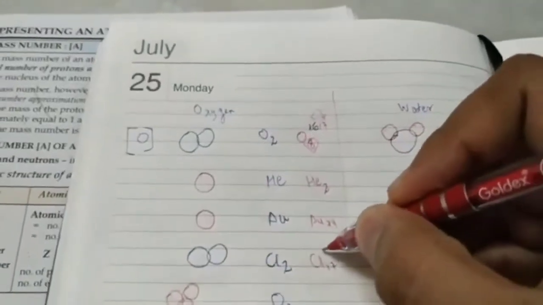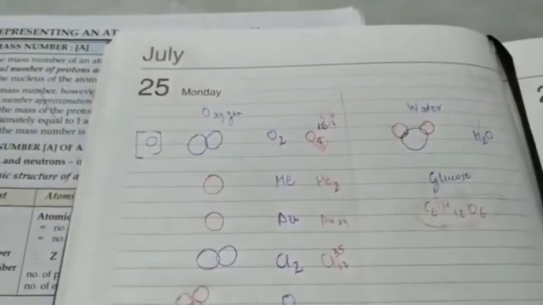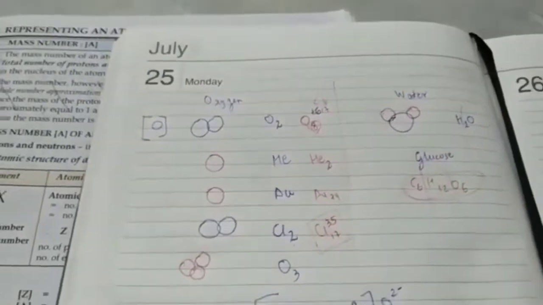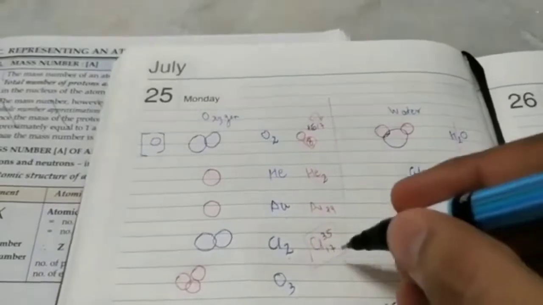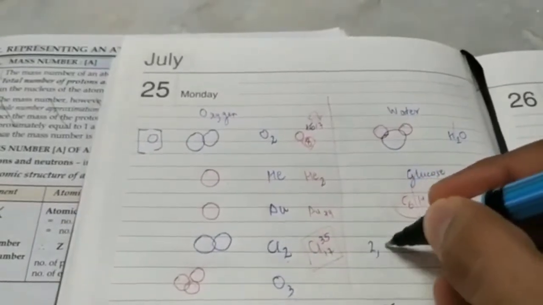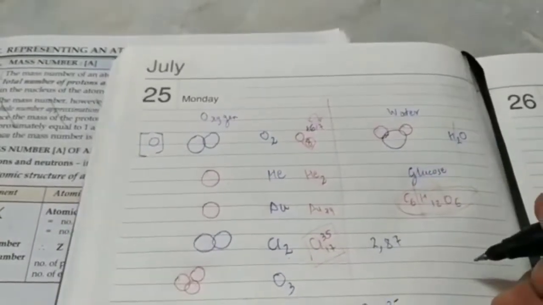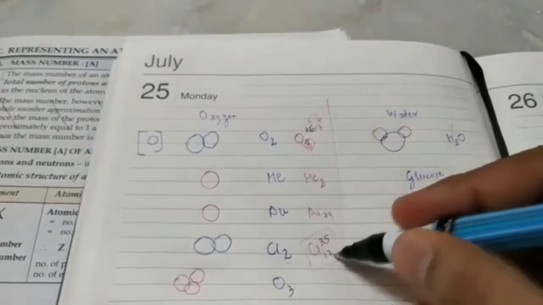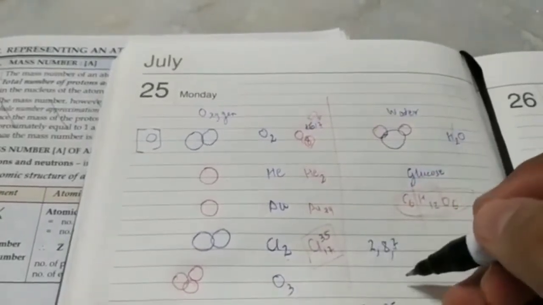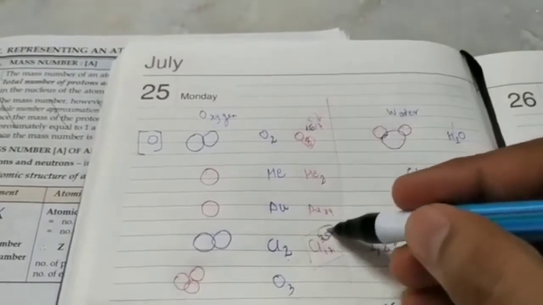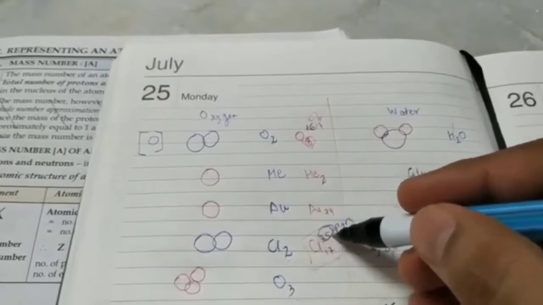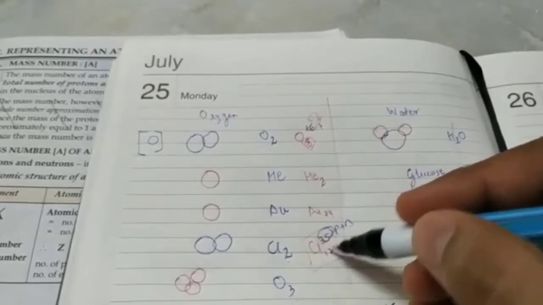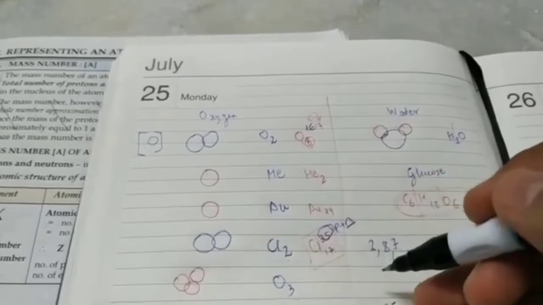Now, if I tell you that the mass number of chlorine is, let's say, 35, what does this information tell? Well, there is a lot I can say by looking at this. Atomic number is 17, means its electronic configuration is 2, 8, 7. It means it has 17 protons, it means it has 17 electrons. And it has 35 nucleons, that is protons plus neutrons. But out of that, 17 are protons. So how many neutrons are there? 35 minus 17, 18 neutrons are there.